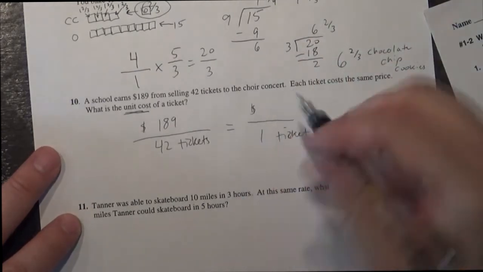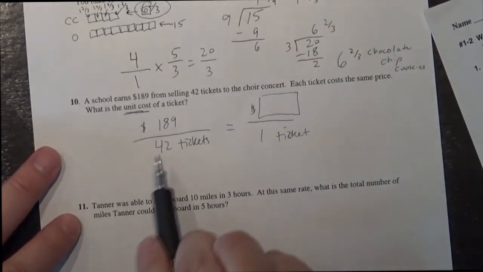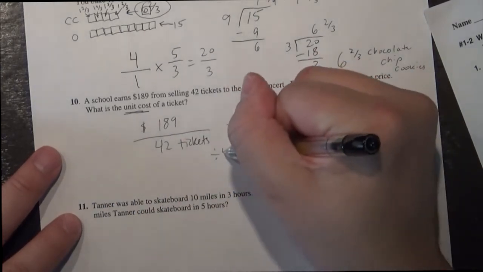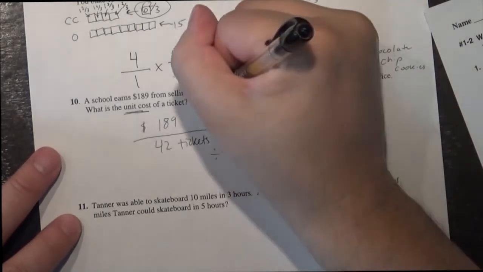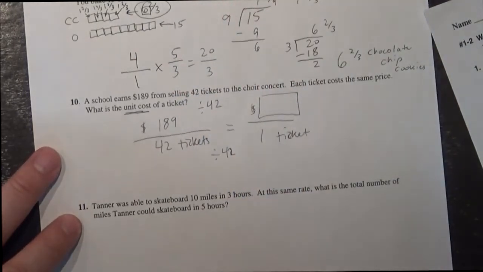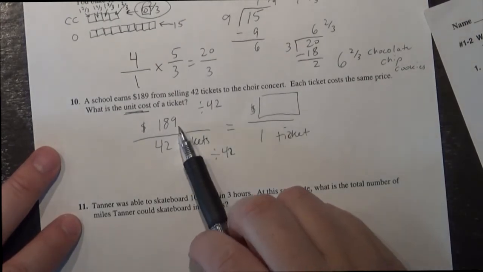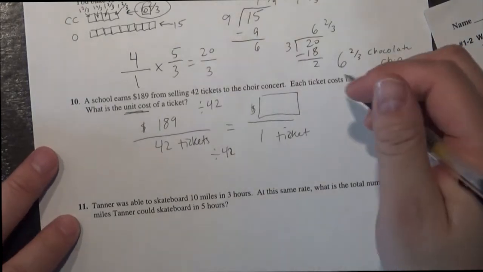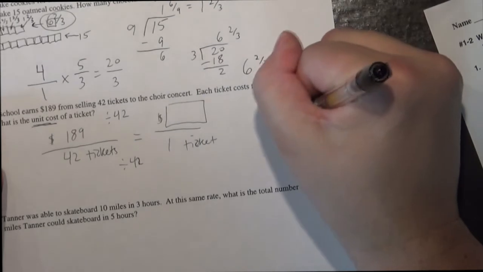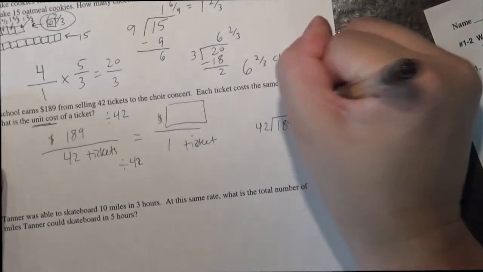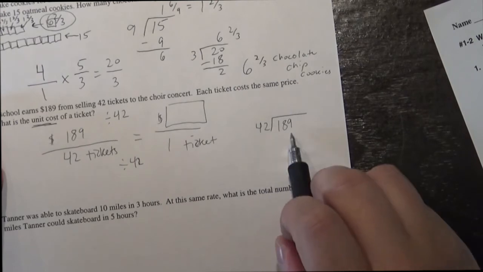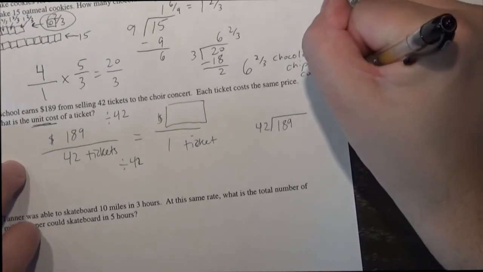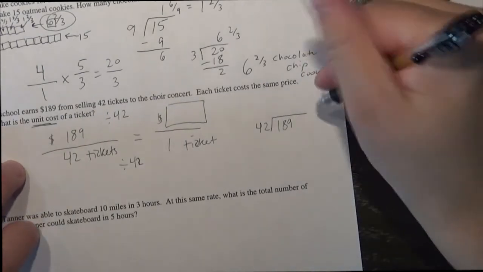Boy, that got sloppy. All right, so in order to figure this out, I just simply divide. I take 189 divided by 42. And again, I did that because 42 divided by 42 equals 1. Whenever I'm finding the unit cost, I'm always taking the number divided by the other number to figure out that bottom number will be 1. So, let me do this over here. 189 divided by 42. So 42 doesn't go into 1, doesn't go into 18, it must go into 189. I'm going to do some guessing and checking. I'm going to guess maybe 3 times just to see if that works out.